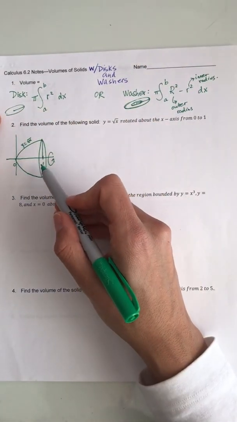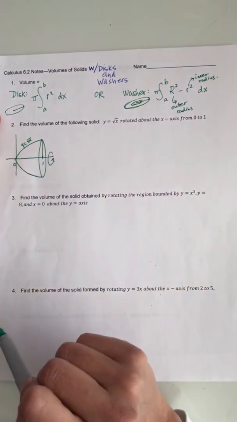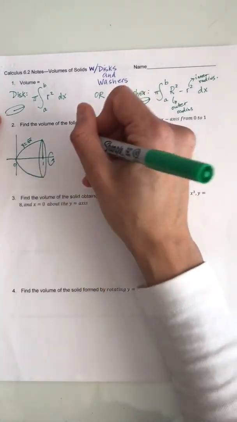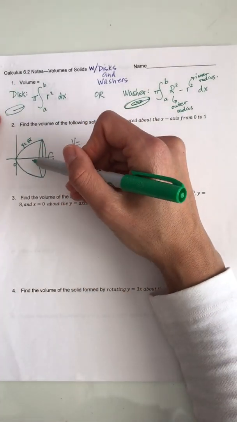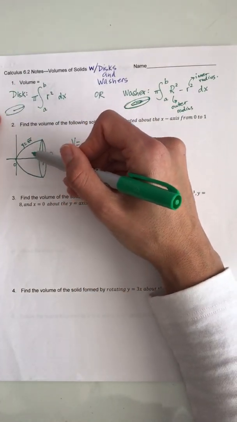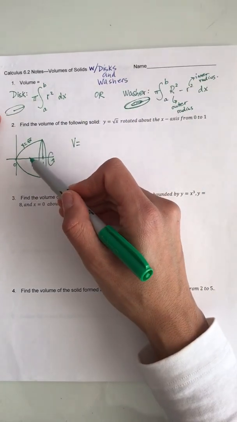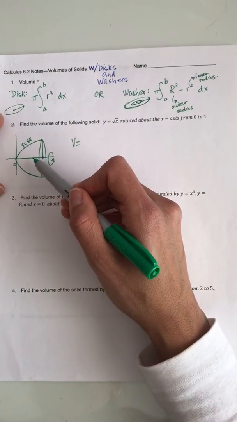It looks like a ham, okay? And so we want the volume of this thing. There is no set formula. But volume equals, now this is going to be the disk method because there is no empty space in the middle of this. I'm not going to have to subtract anything out. This is one solid, one piece, right?